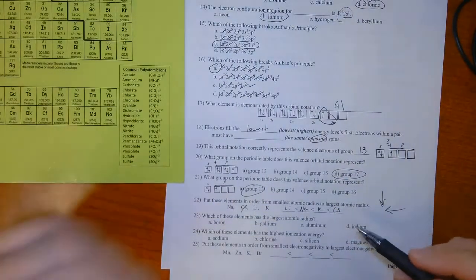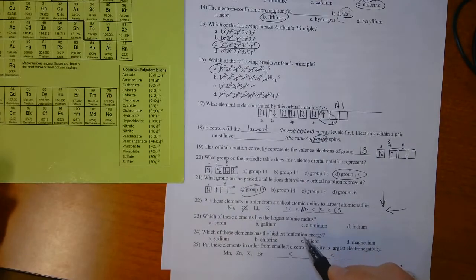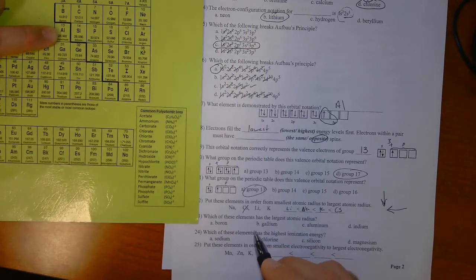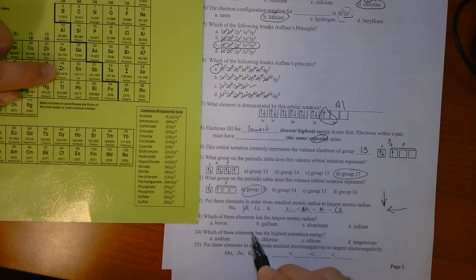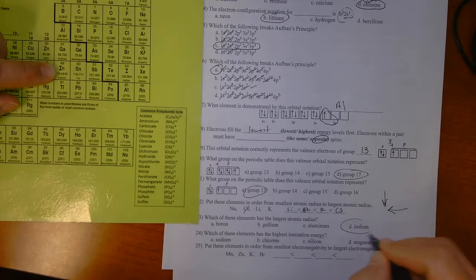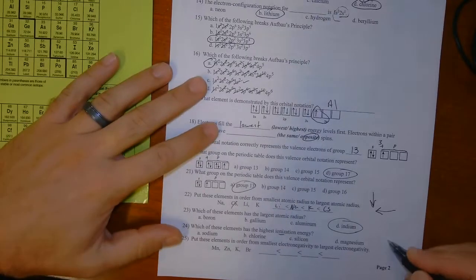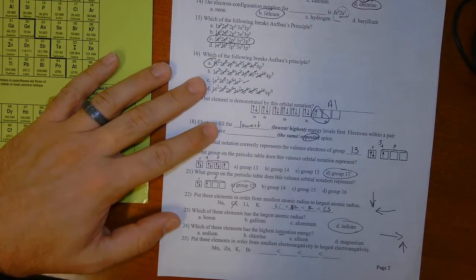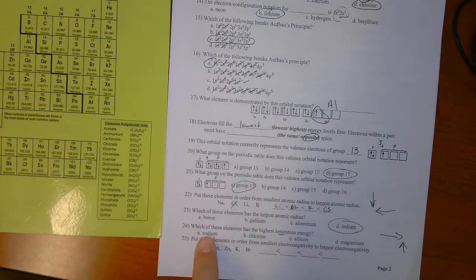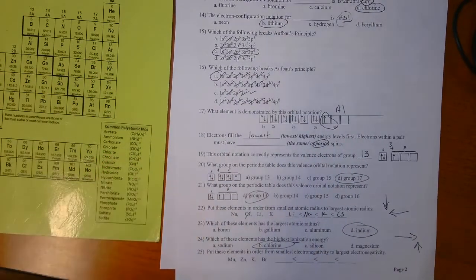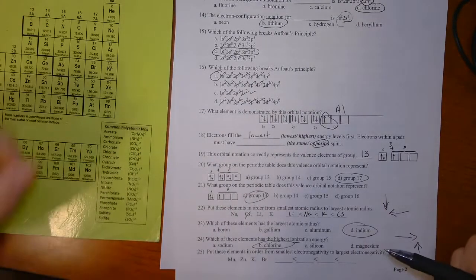Which of these has the largest atomic radius? Boron is here, aluminum is here, indium is here, and gallium is here. Indium falls the lowest, so indium should be your answer. Which of the following elements has the highest ionization energy? Ionization energy goes from left to right and bottom to top, including your noble gases. Sodium is all the way over here, so that's probably not it. Chlorine is over here, with silicon and magnesium. Chlorine is the one because it is highest and most to the right.